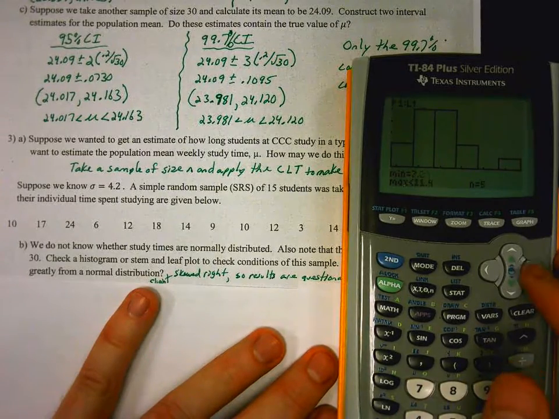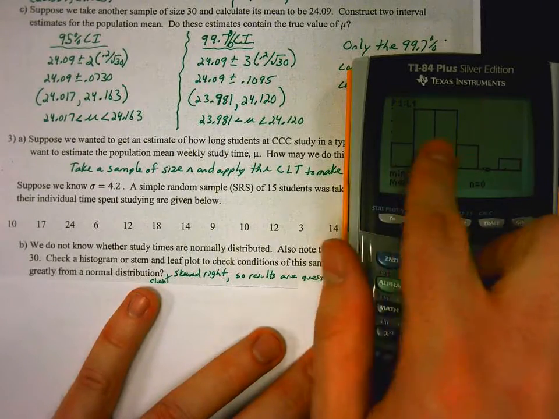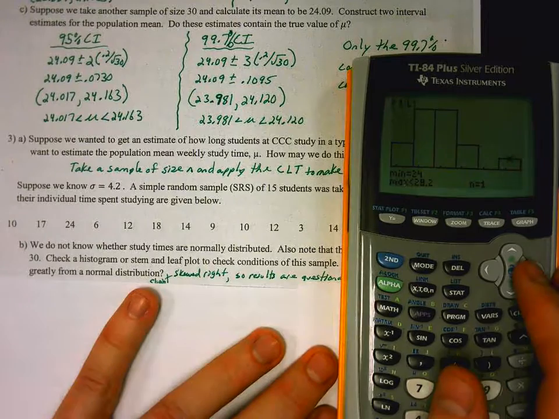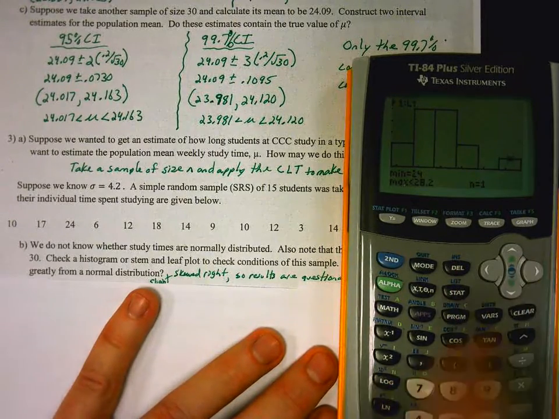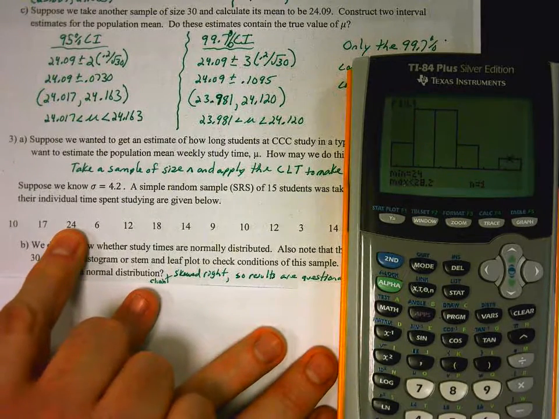So if I trace this, it looks pretty symmetric there, and you know it kind of starts off low, goes high, and then comes back down, except for this bar out here to the right hand side, and that's the value of 24. That might be a little bit of an outlier.